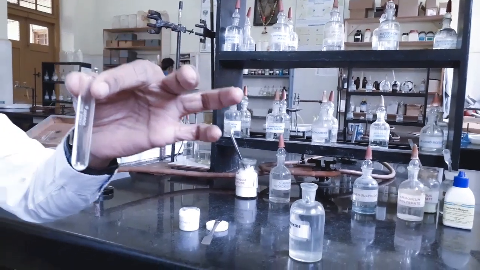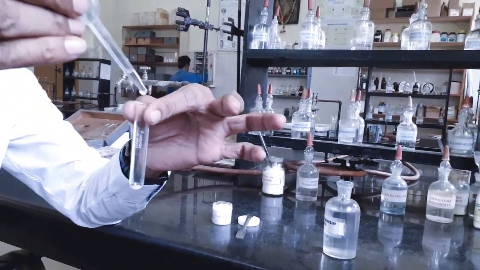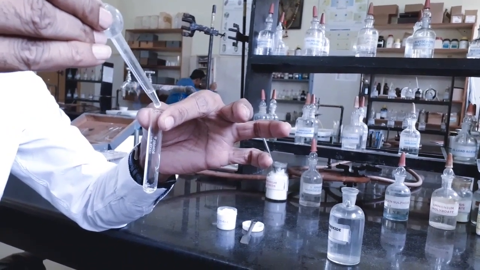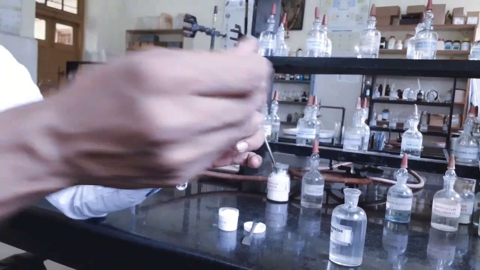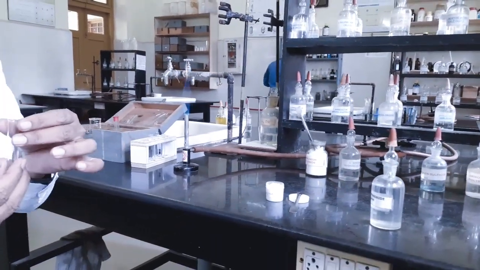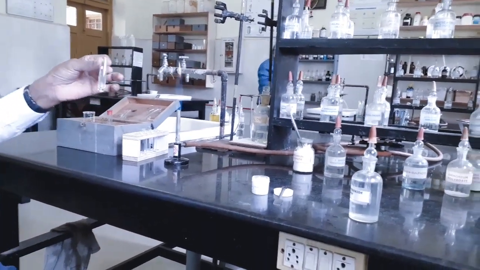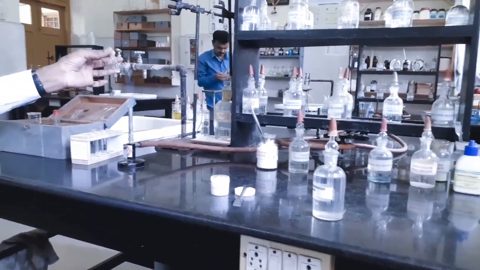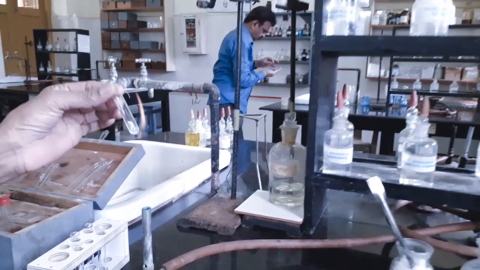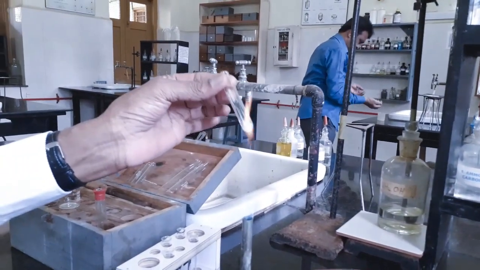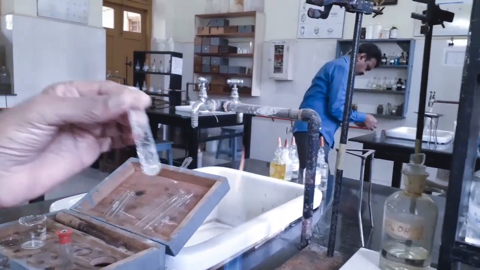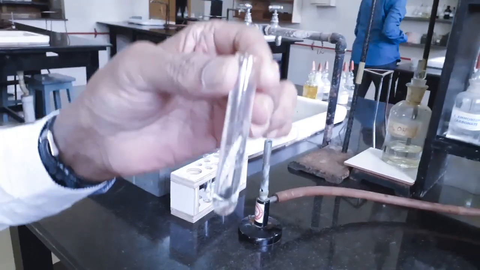To the salt mixture, now I am adding 2 to 3 drops of sodium hydroxide, maximum 5 drops. In all the tests, we need to add reagents dropwise only. So, now I am going to heat the salt mixture with sodium hydroxide at the tip of the flame. Just a few seconds. Now you see the solution is boiling.